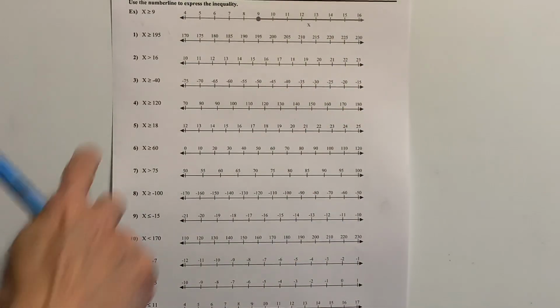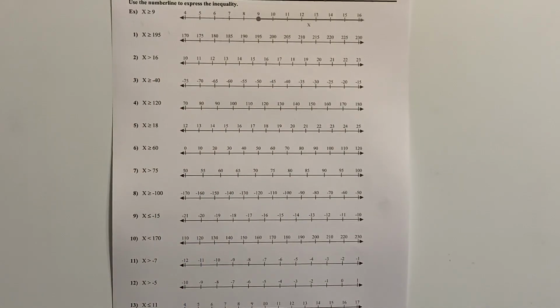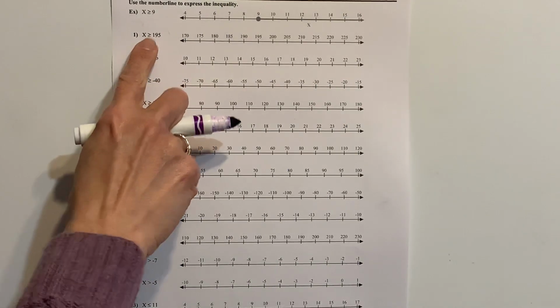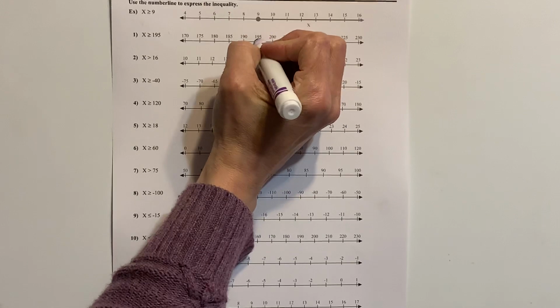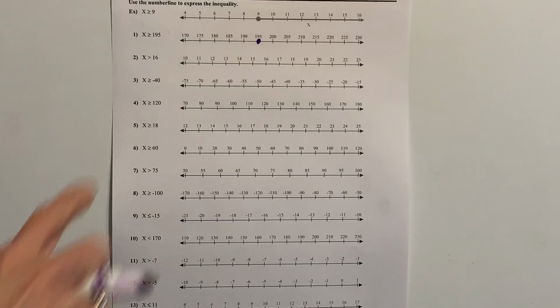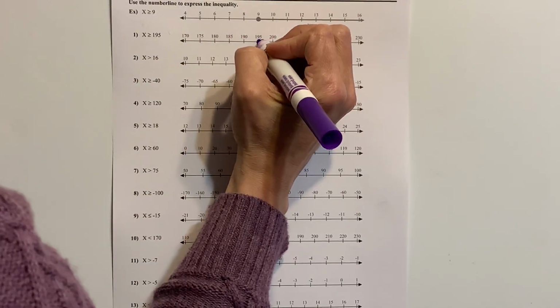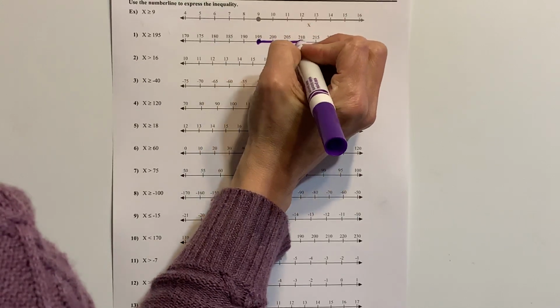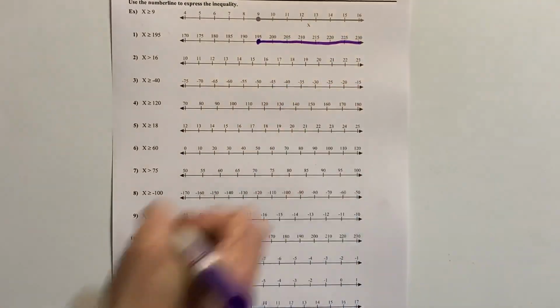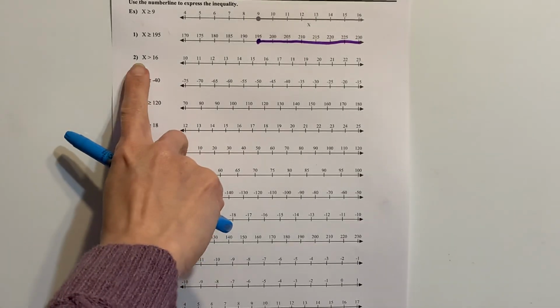So we're going to start with x is greater than or equal to 195. So 195, because it says equal to, we're going to include 195 in the results. Now it says that it's going to be greater than or equal to. So since it's greater than, we're going to fill the line in the numbers to the right because they are bigger than 195.